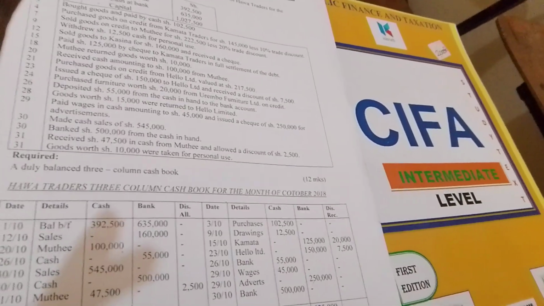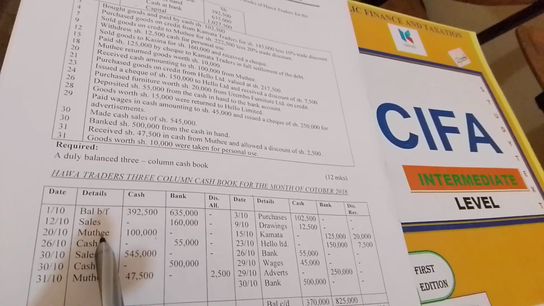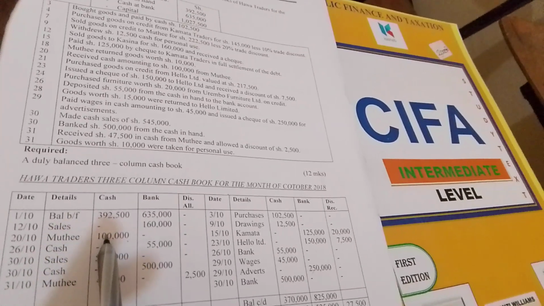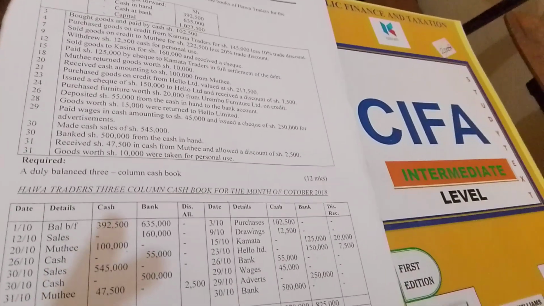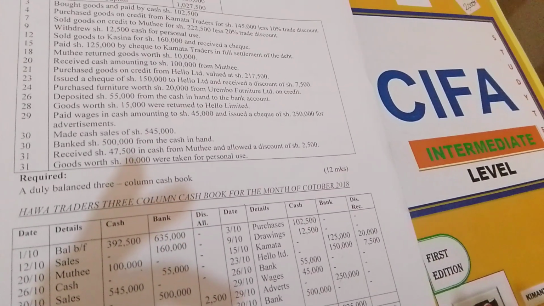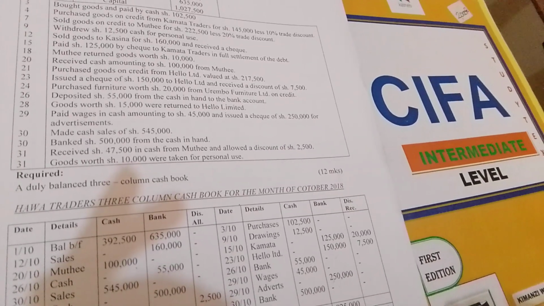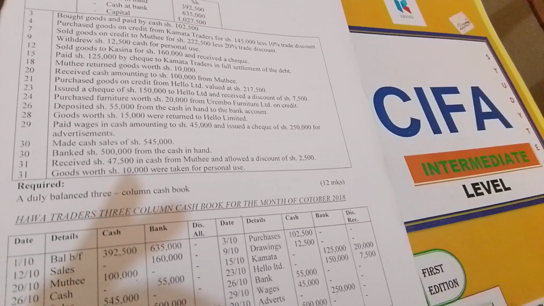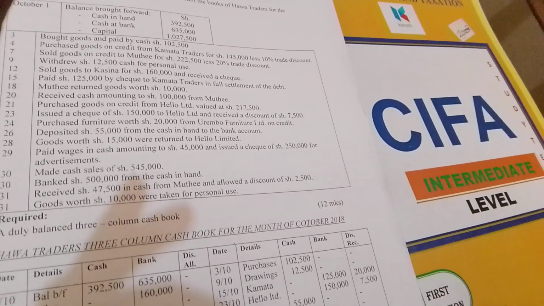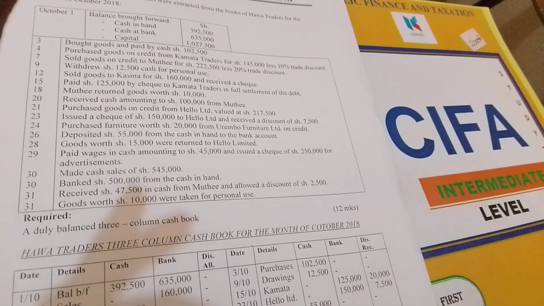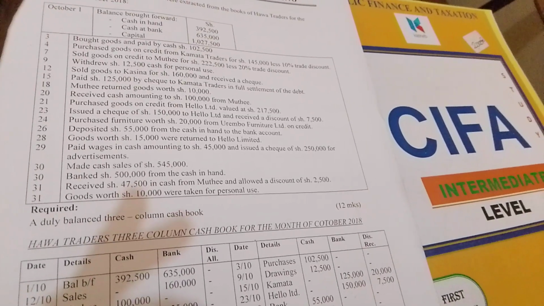Receipts are recorded on the debit side, that is the left-hand side of the cash book. So we are receiving cash, which is 100,000 from Mudhe, and you can see from here, you write 20th October, the money is coming from Mudhe. It was a cash figure, 100,000, and you are through that. So for date 20th, you just record on the debit side of the cash book, the cash column, received cash amounting to shillings 100,000 from Mudhe. And we have that.